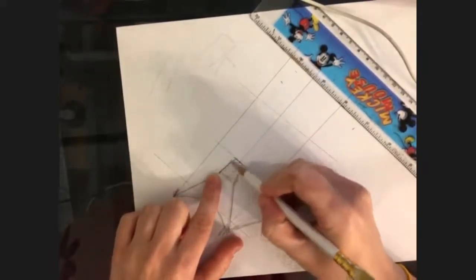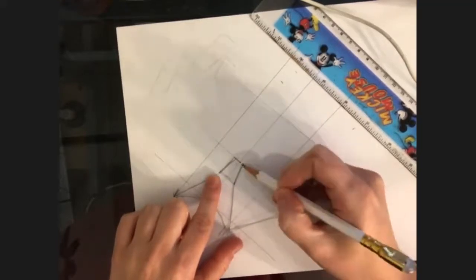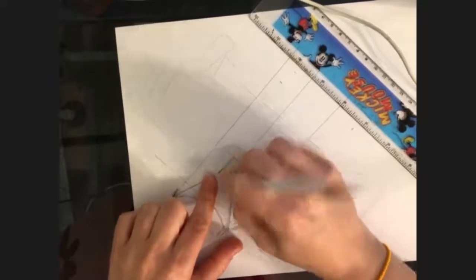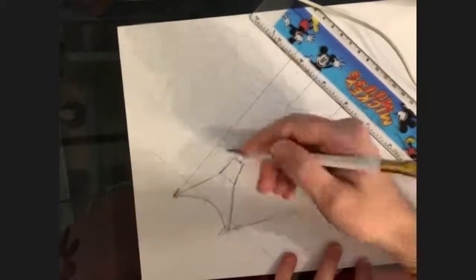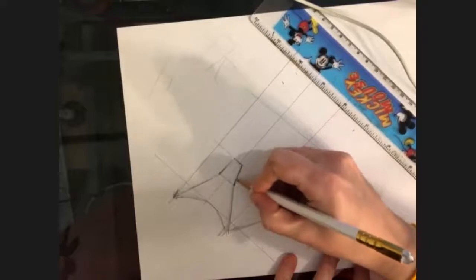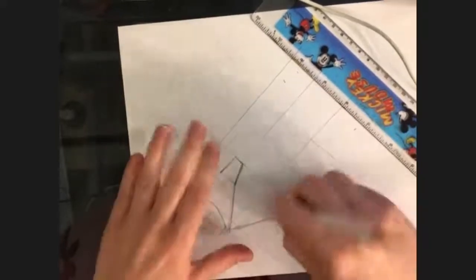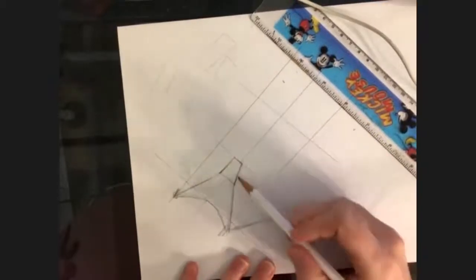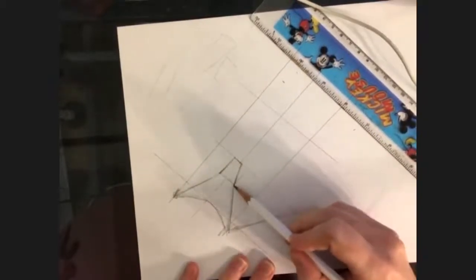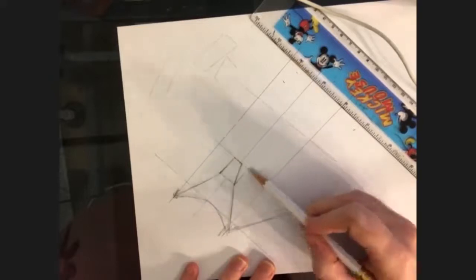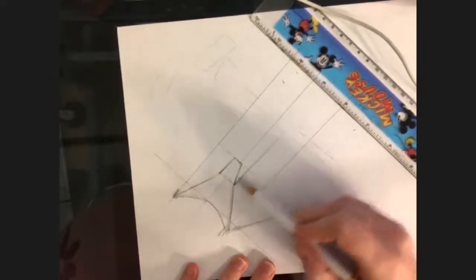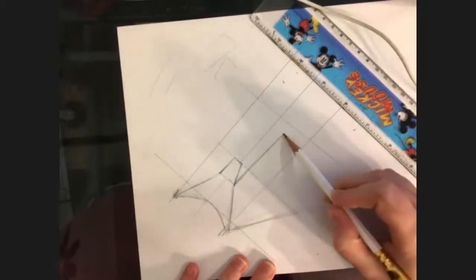I might actually want that up a tad bit more. So as I look at my specimen here that I'm drawing, I am making adjustments as necessary if my angles aren't exactly right. This guy's coming back.